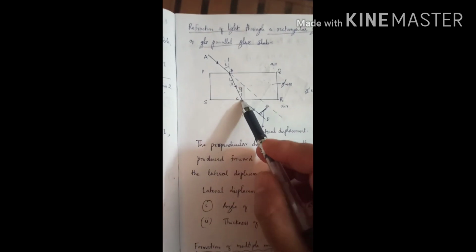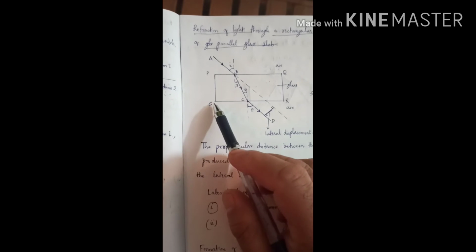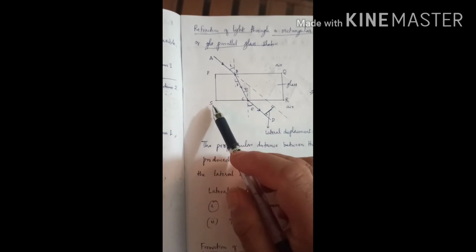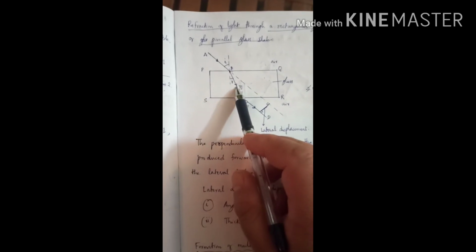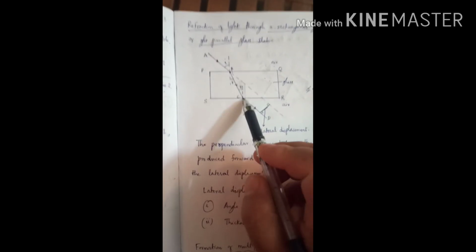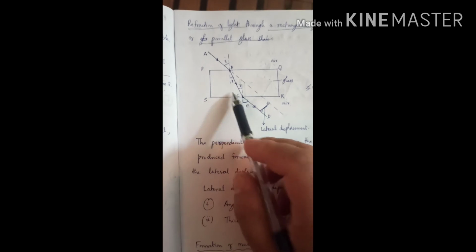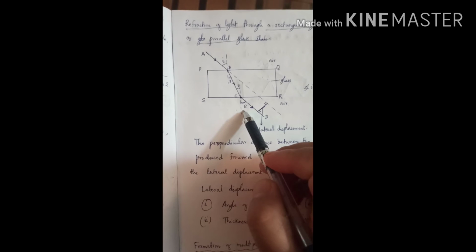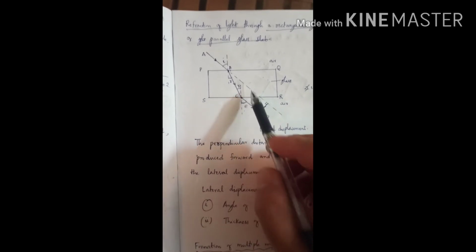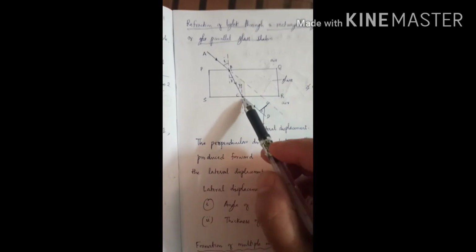Again, once the light reaches the second surface SR, BC is the incident ray. Here light is moving from denser medium to rarer medium, glass to air. Again refraction takes place. Since the light is moving from denser to rarer medium, it bends not towards the normal but away from the normal.